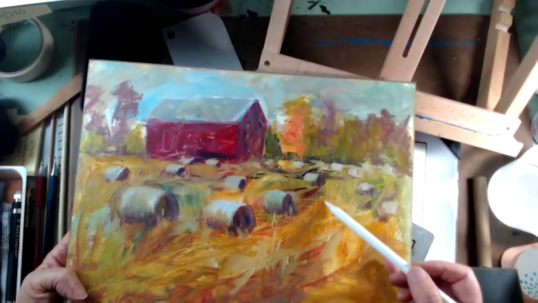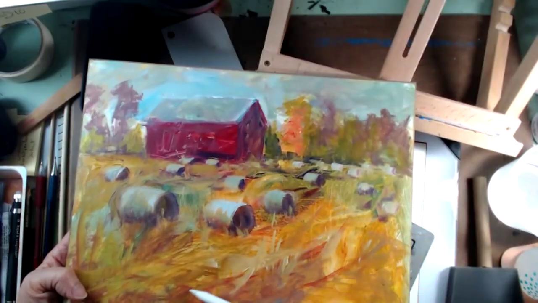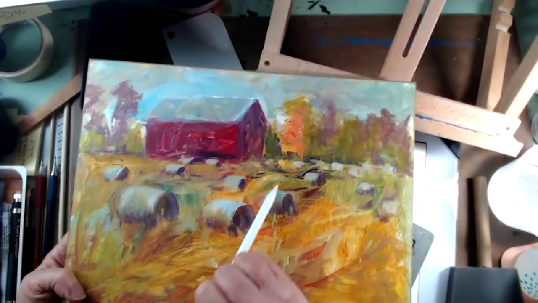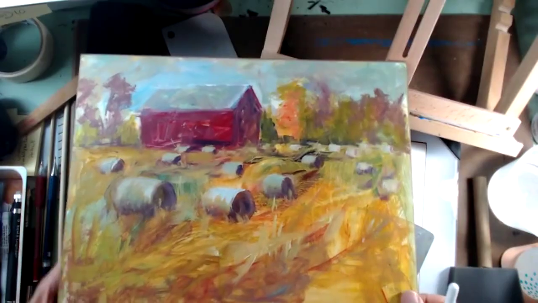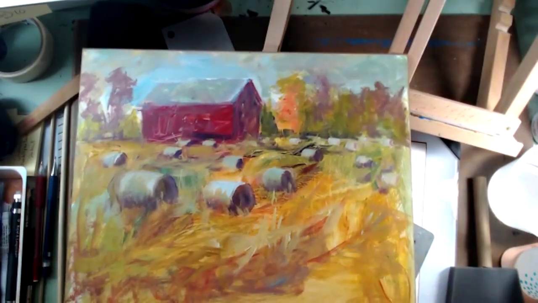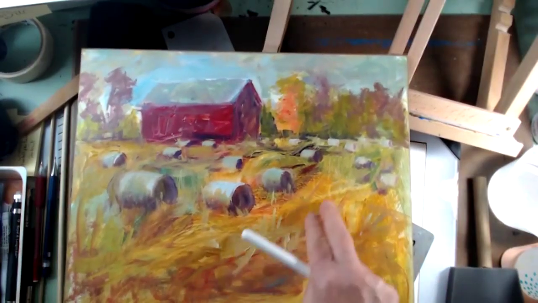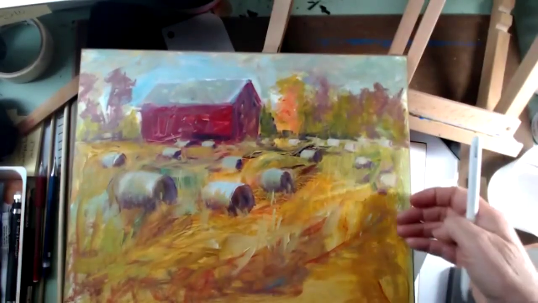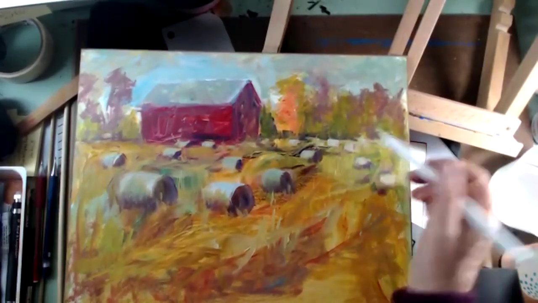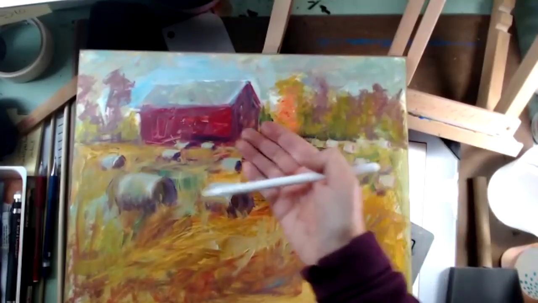Can you see that? It's like a little field patch, you could drive through there if you wanted to. So I'm just creating this, and there's a couple here, and it's pulling you through.